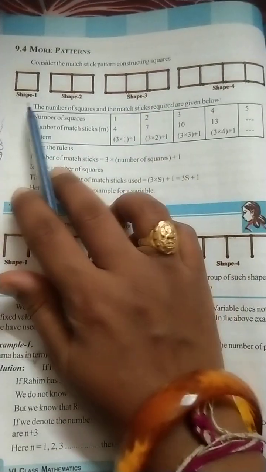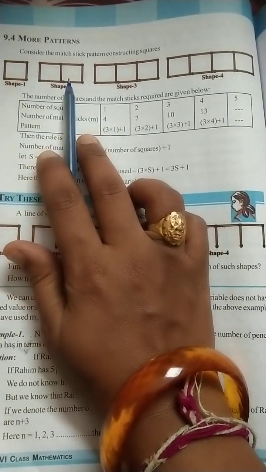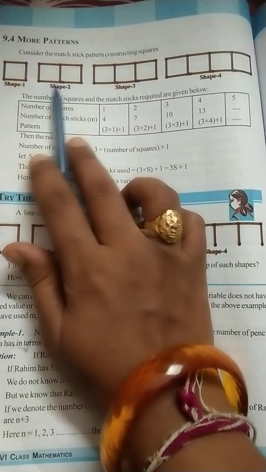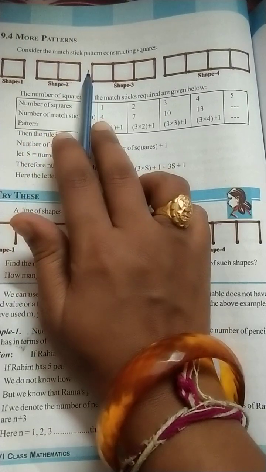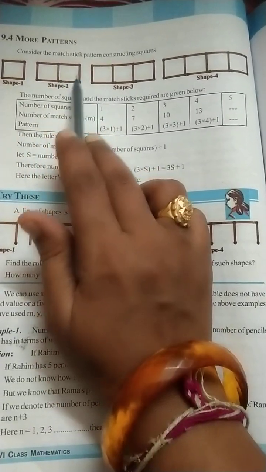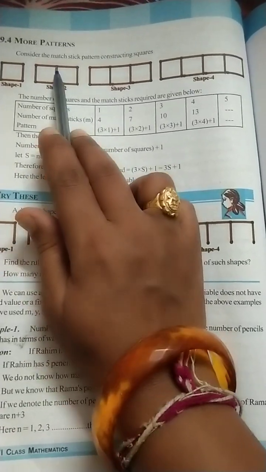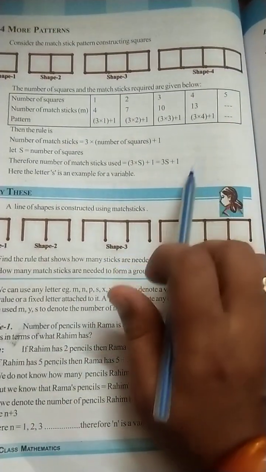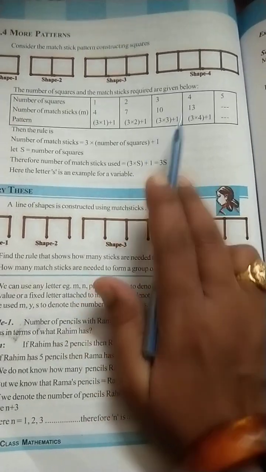If you attach the squares together, for 1 square we need 4 matchsticks, but for 2 squares instead of 8 we get only 7 matchsticks, because one stick is common to both squares. That is why one is less. So here 3s plus 1 is the pattern for this.